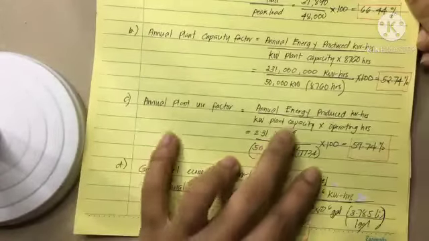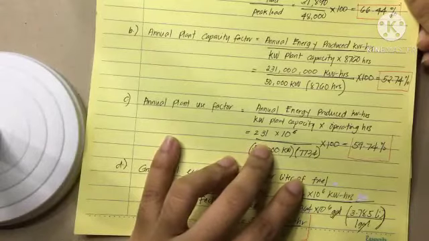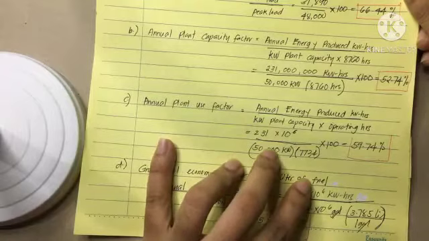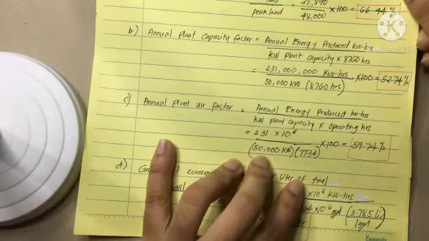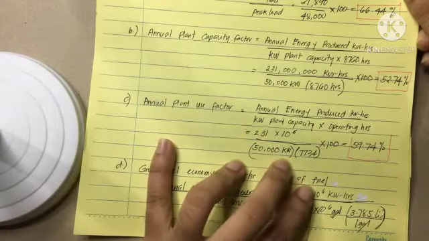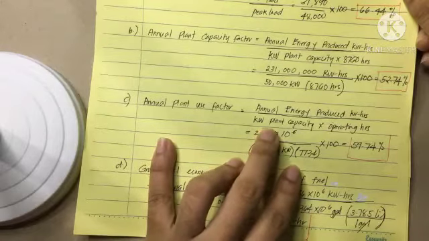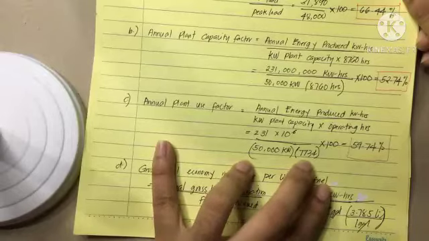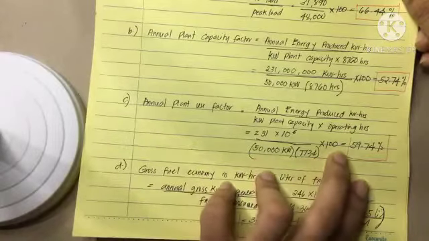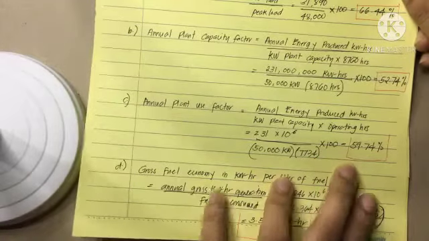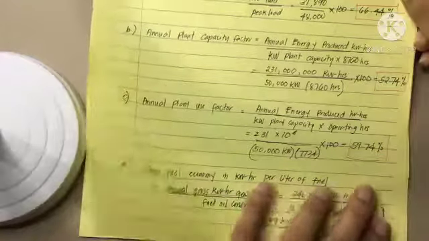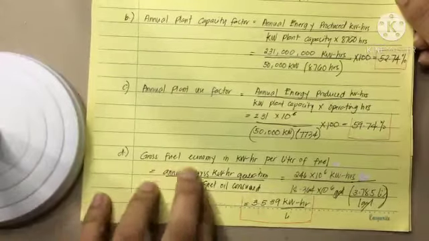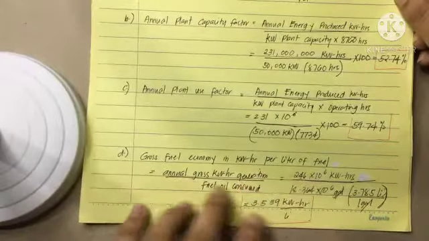So, given the annual energy produced, which is 231 times 10 raised to 6, divided by 50,000 kilowatts, or your plant capacity, times the operating hours, which is 7,734, times 100, it gives you an answer of 59.74%.